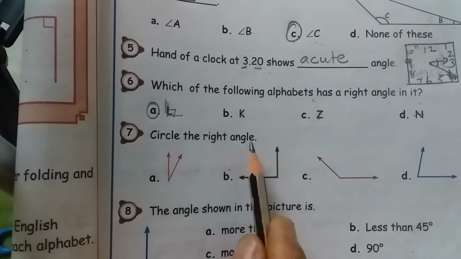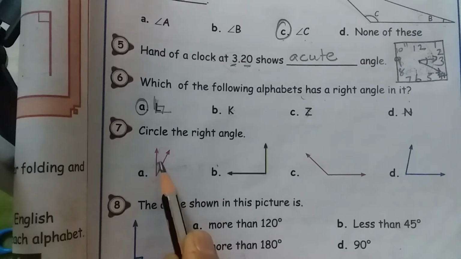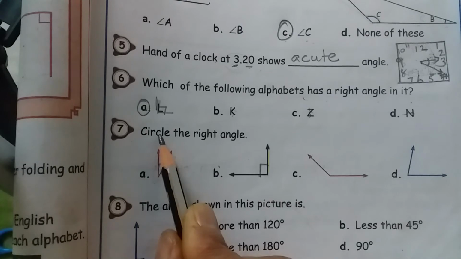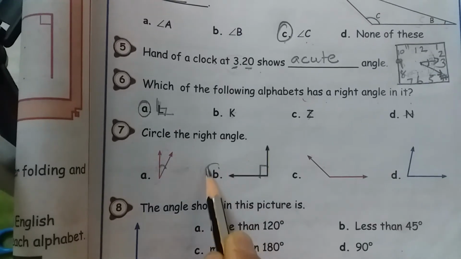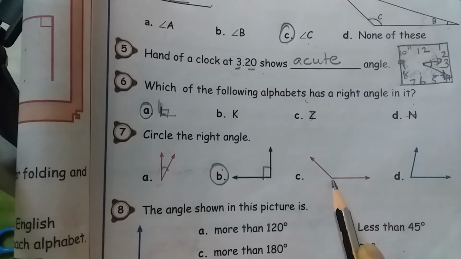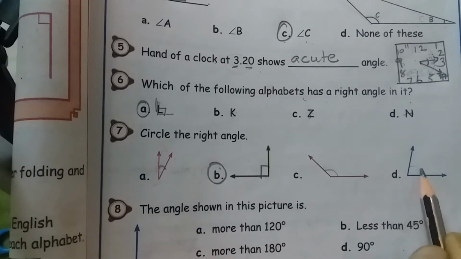Look at this next one. Circle the right angle. So which is the right angle? What is this angle? What is this angle? Yes, it is acute. What is this? It is right angle. So the question is circle the right angle. So angle B is the right angle. Now what is angle C? It is obtuse, away from each other. Angle D, again they are close to each other. It is acute.